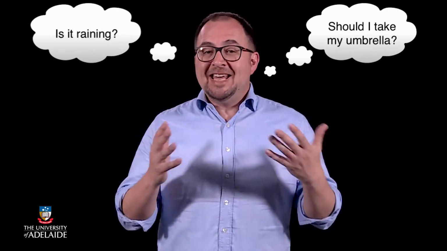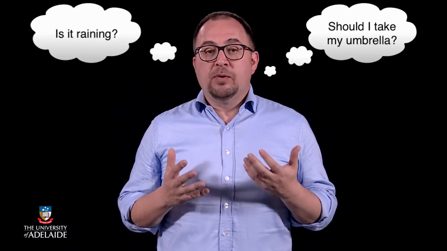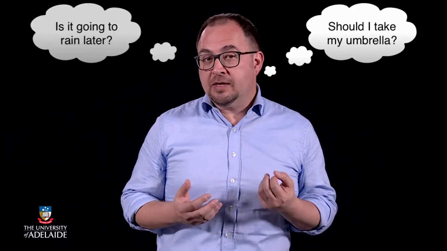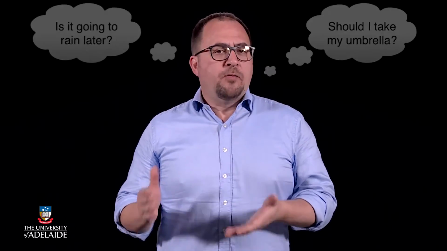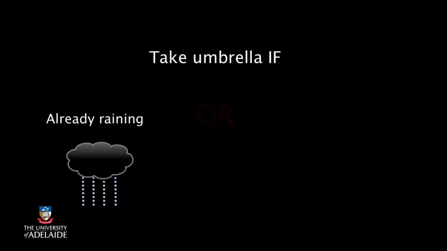Let's go back to the example in the overview to see if we should take our umbrella to work. It's not actually quite as simple as, is it raining? Because we know that we will also want our umbrella if we think it's going to rain later. So if we break this down, our logic is I will take my umbrella if it's already raining or if I think it's going to rain later.